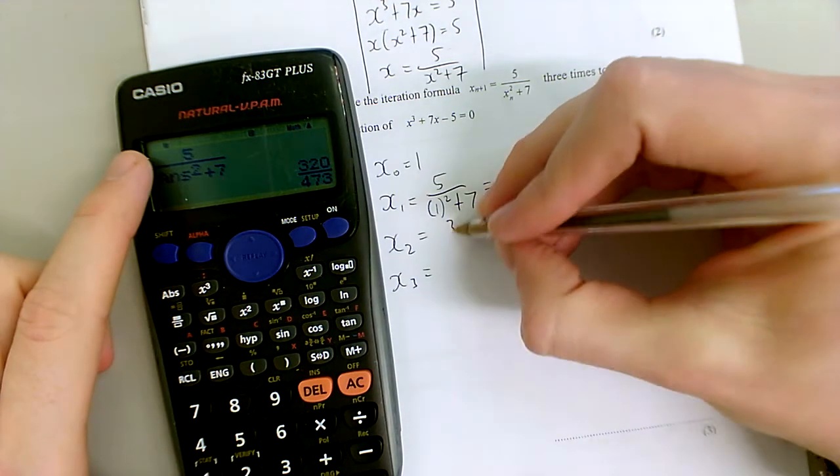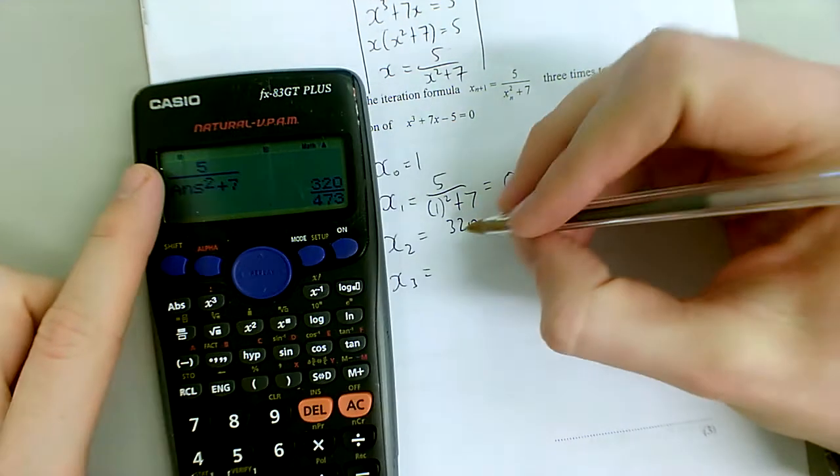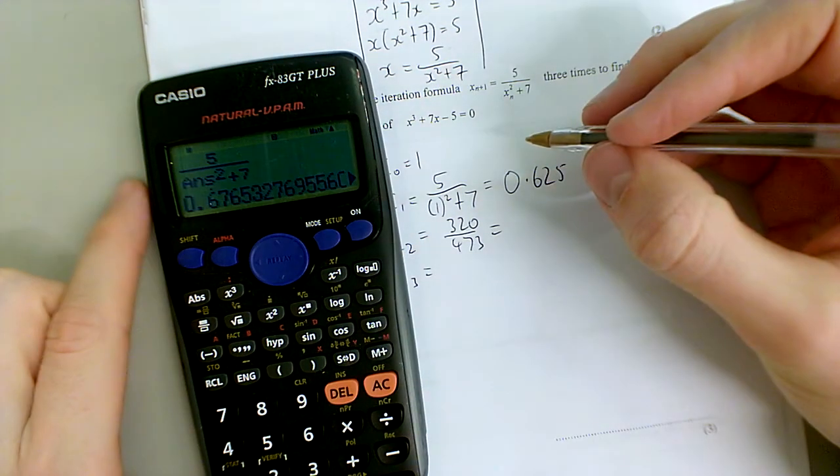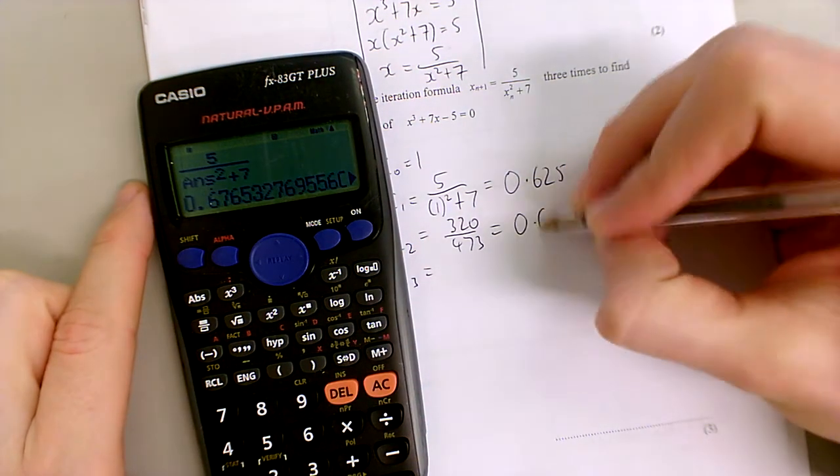So if I wanted to put it in as a fraction, I could do 320 over 473, but as a decimal, if I press SD, it's 0.67.